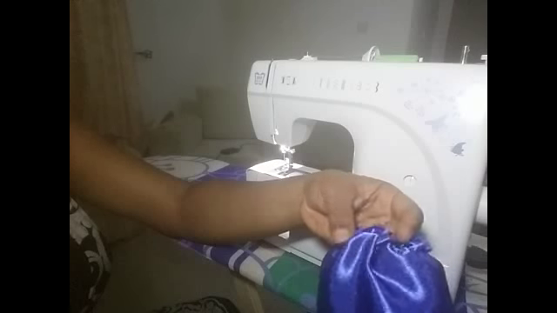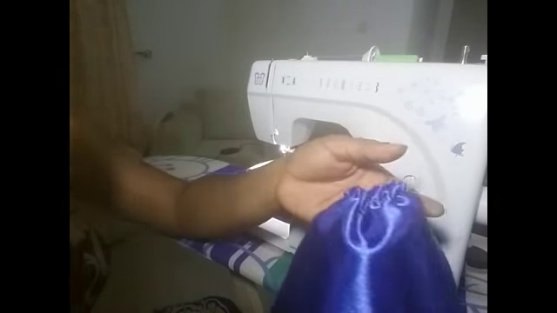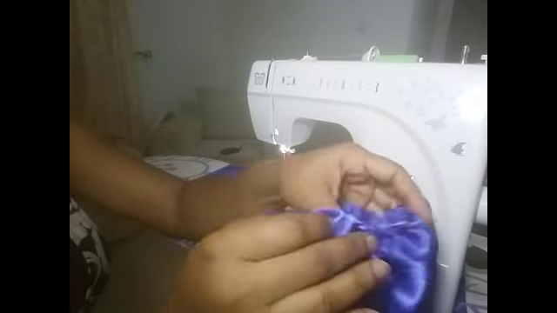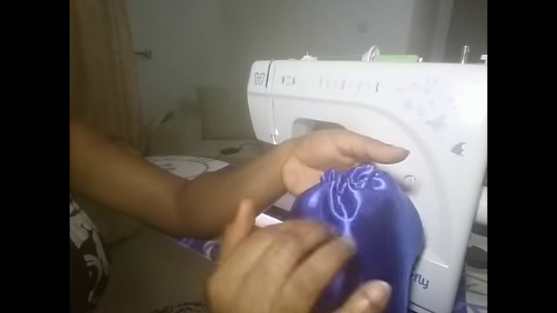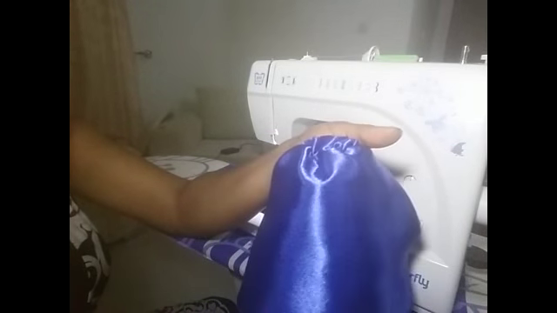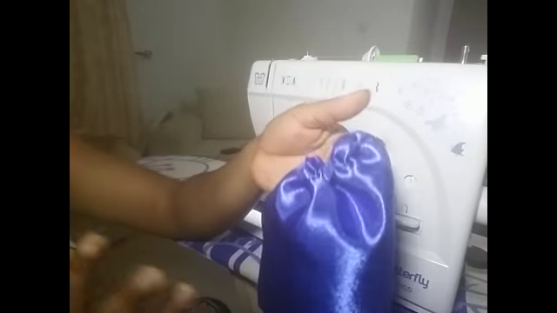Now if I want to create a puff sleeve, I'll just sew something on top of here, and the sleeve will have this puffed effect. Okay, so we use this stitch to sew on sleeves.